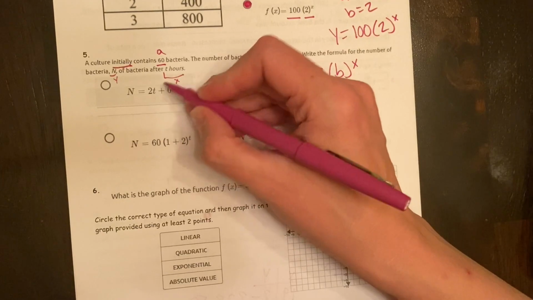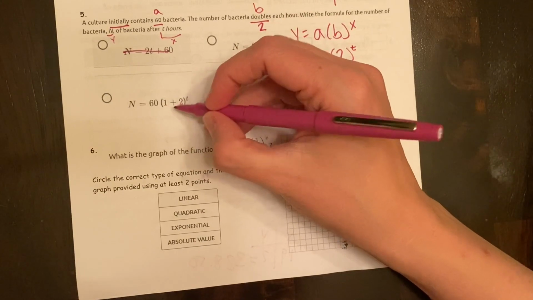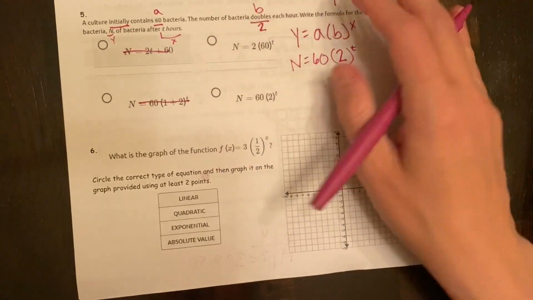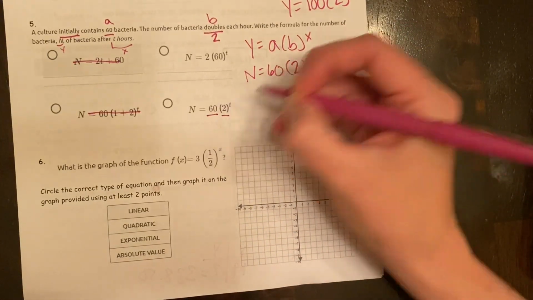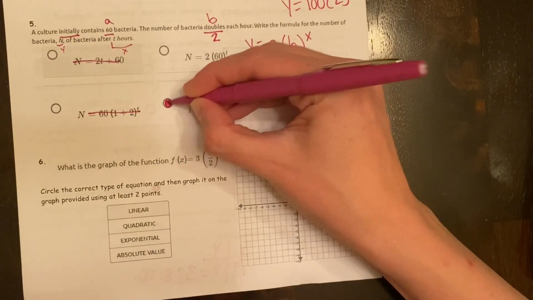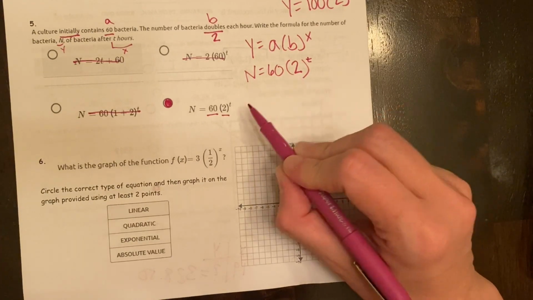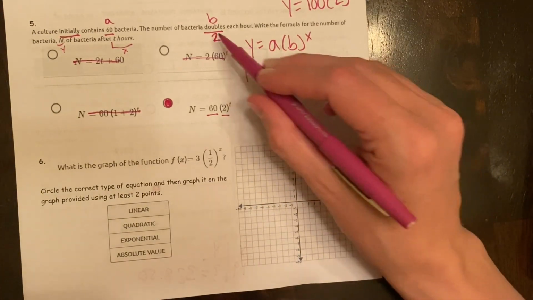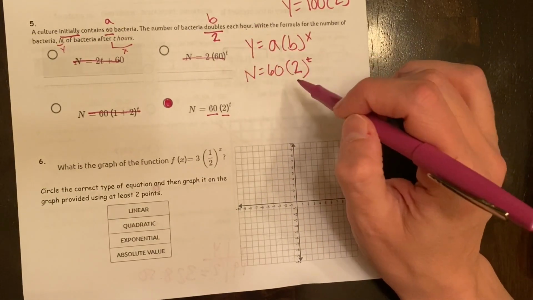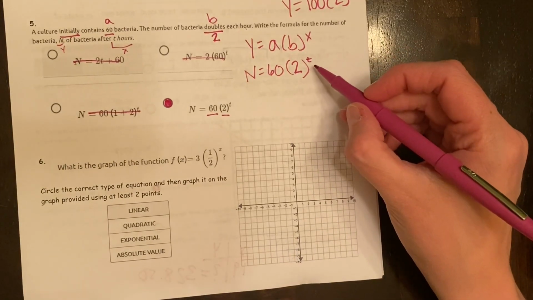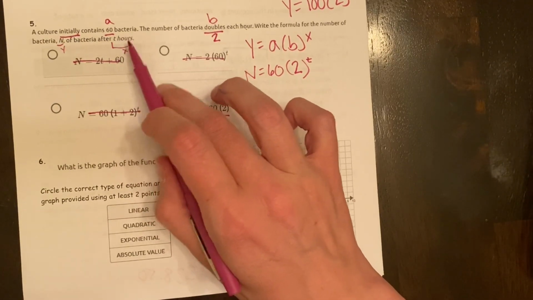This problem is 100% wrong because the T is not an exponent. Cross it out. This one, you should never have a 1 plus 2. So it's either this guy or this guy. And again, A is what we start with, B is what we're changing by. So it's going to be this one. We started off with 60. We are doubling every hour. Doubles every hour, yeah. So you put a 2 here. If it said triples, you put a 3, quadruples is 4. And then we're raising to the time because remember, X is our measurement of time.